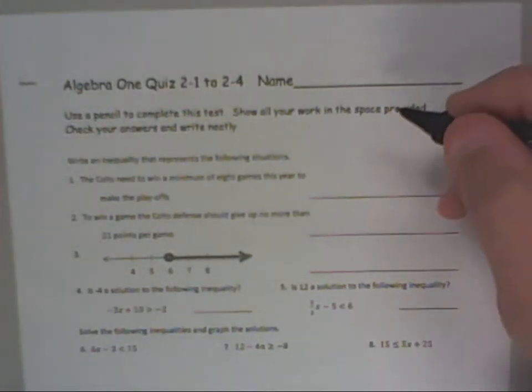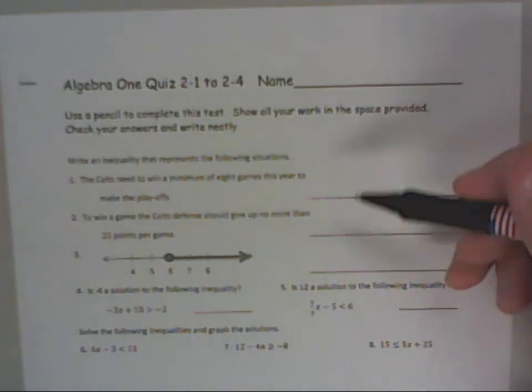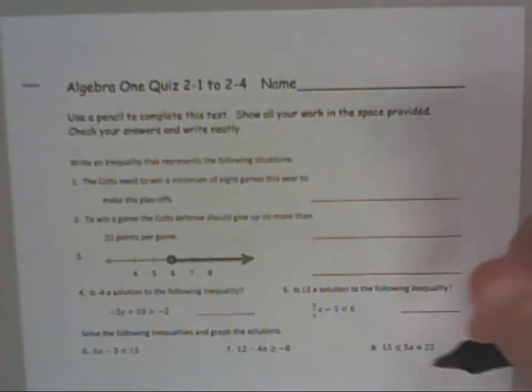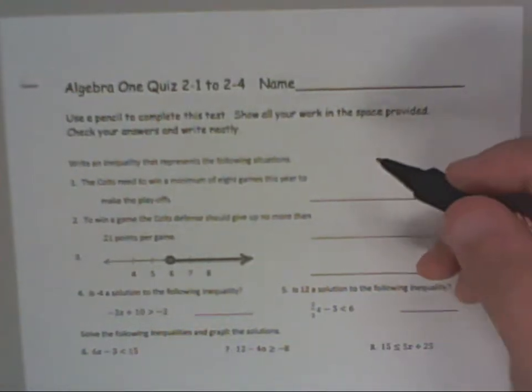Okay, the purpose of this video is to go over your quiz on 2.1 through 2.4, which is algebraic inequalities. And you can go ahead and fast forward to any of the problems that you need help with your corrections on. We're just going to go through each problem in order. Number one, here's what you should have.